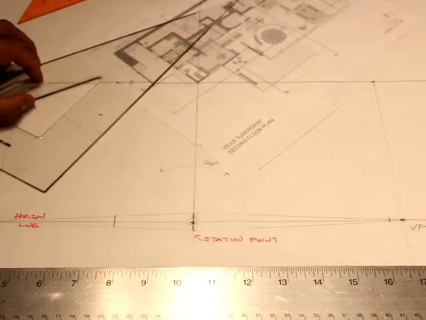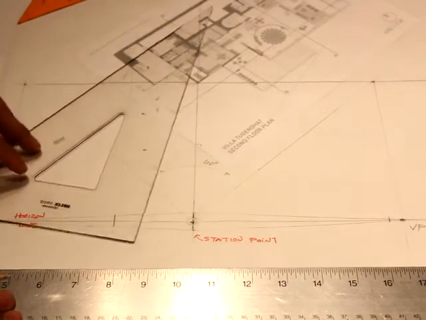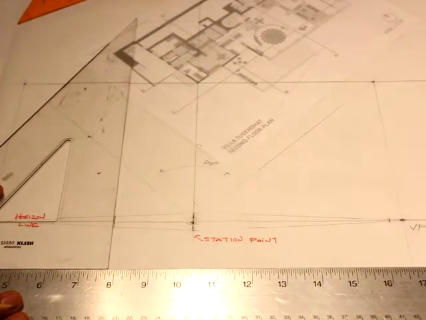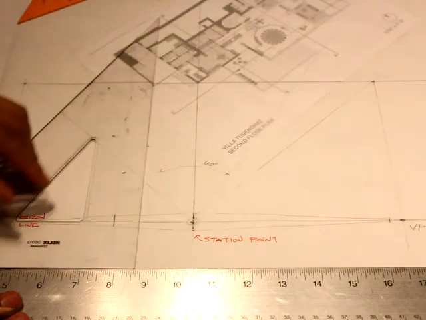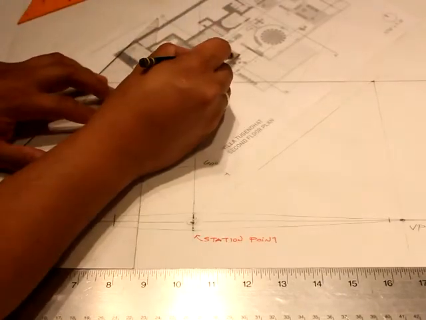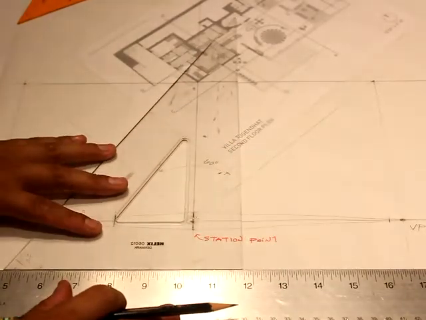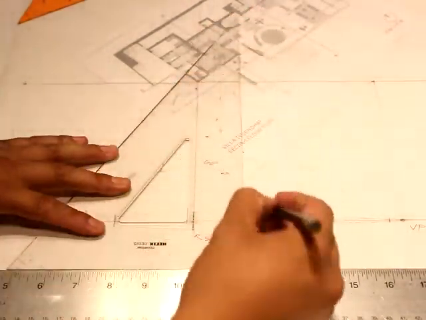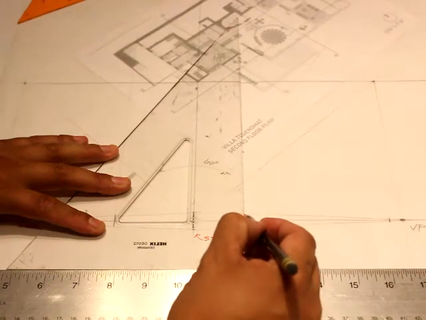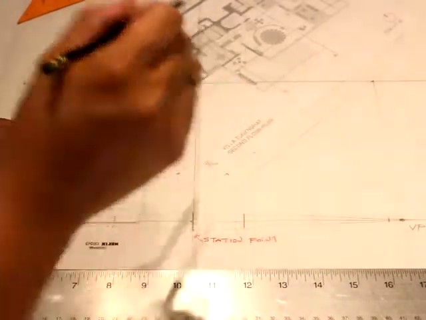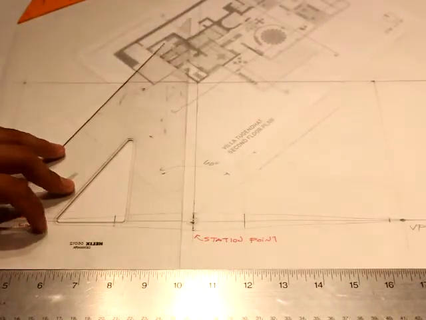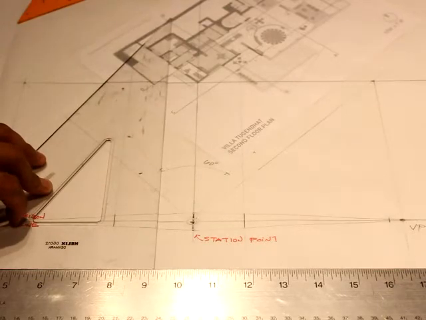The next step then, now that we've got our vanishing point settled, now we can go and locate all the other points. So you know that this is the edge then of that south wall of that box, and wherever that line meets the vanishing lines, drafting lines, you can see that we're creating this box that you're viewing at an angle.